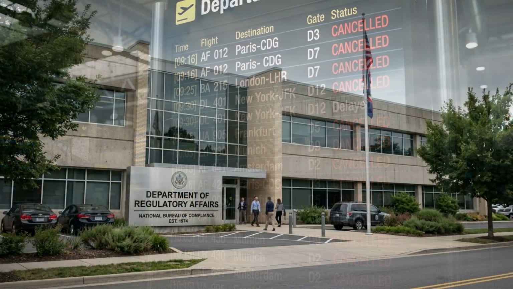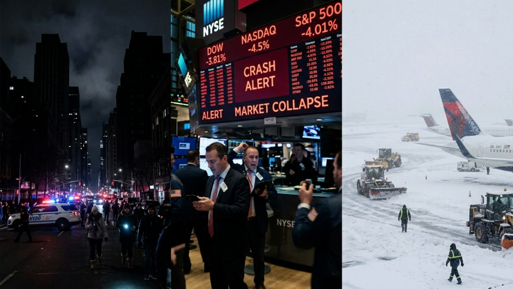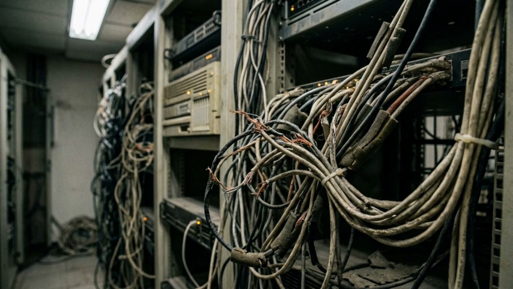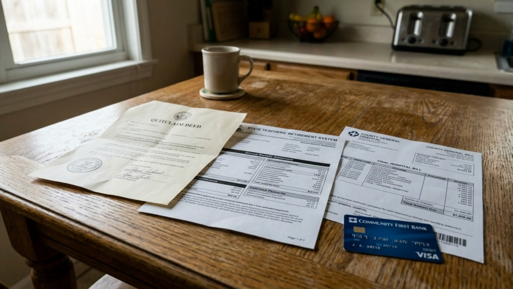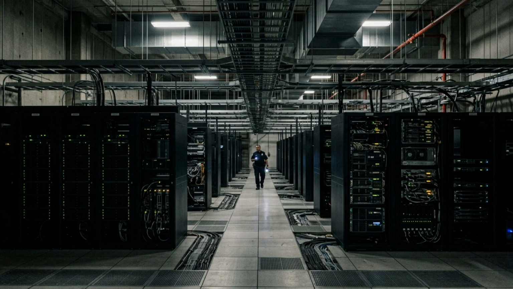None of these were z/OS failures, but every single one was caused by the same thing: old, critical infrastructure that organizations had chosen not to modernize, either because it was too expensive, too complex, or too risky, until the day it wasn't a choice anymore. Now apply that logic to the system processing your mortgage, your pension, your hospital records, your ATM withdrawal.